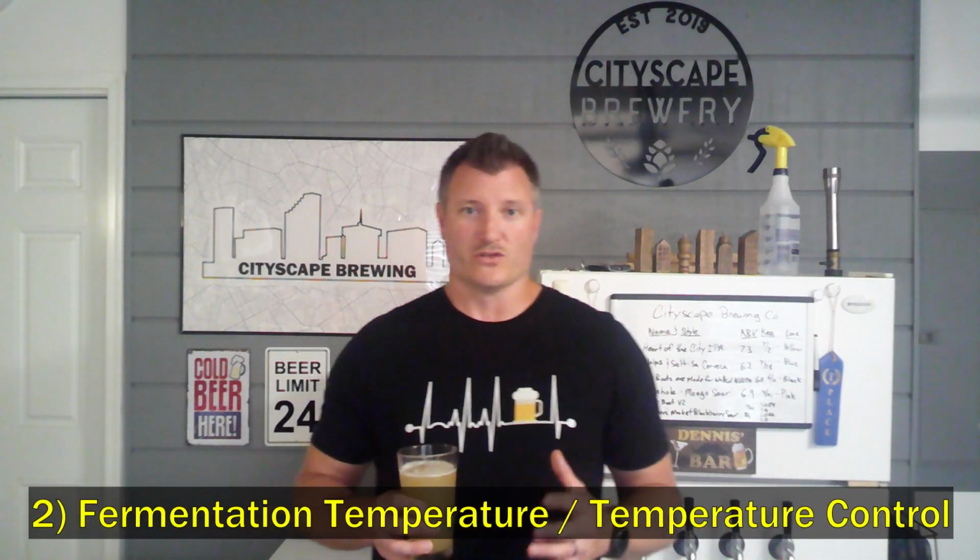And that leads us on to the second point, which is temperature control. There are a lot of steps that are very important, but temperature control, especially during the very beginning part of active fermentation, is probably the most important thing you can do to make good beer consistently.